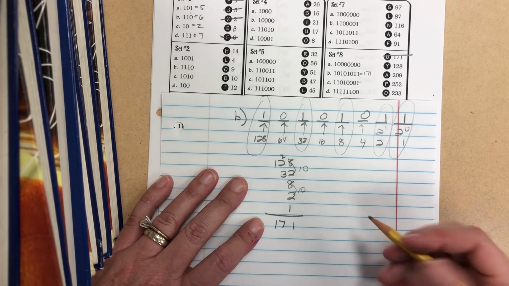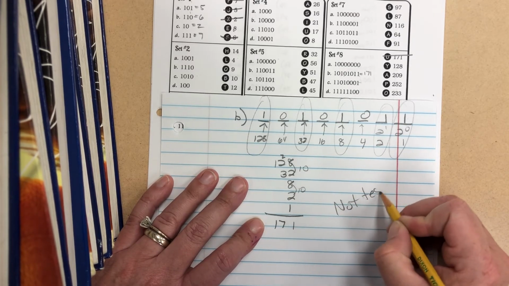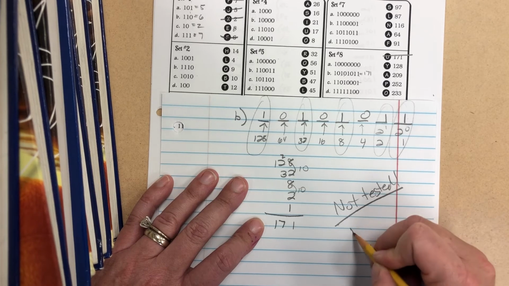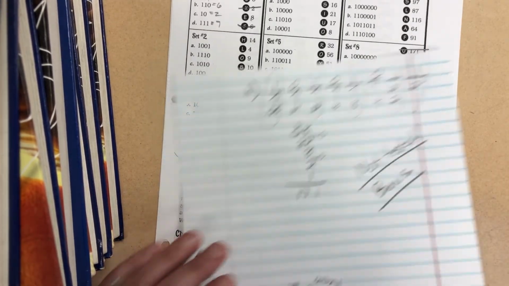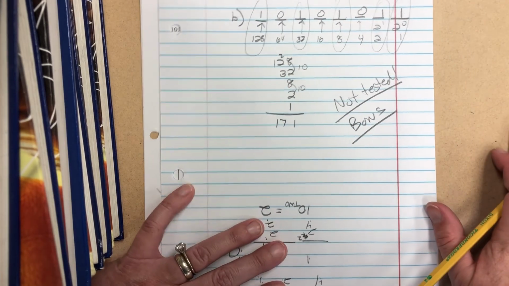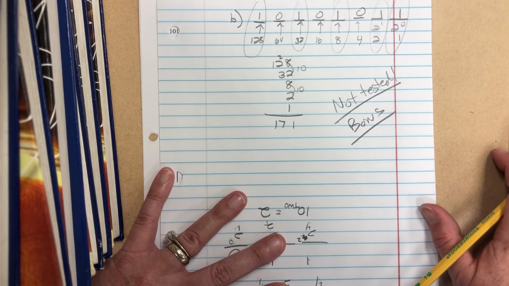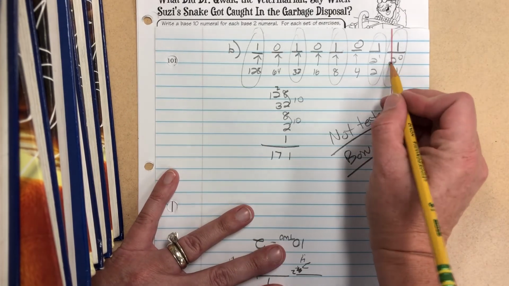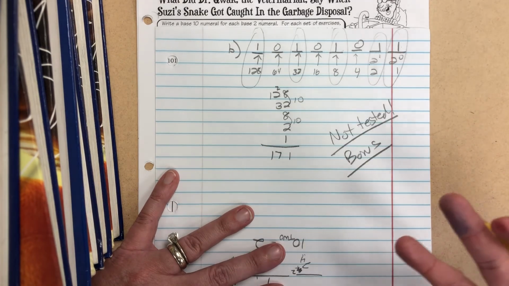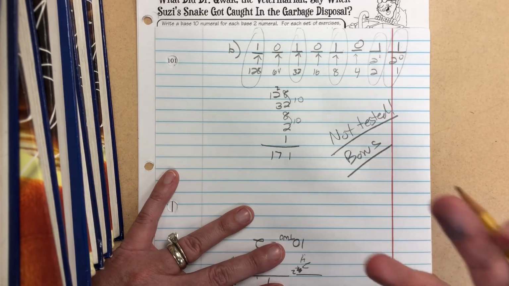Remember, this is not tested. There's going to be bonus questions on this, on the quizzes and tests. So it certainly can help your grade, but it can't hurt it. And if it takes time to get better at this, that's totally cool. Take your time. Don't stress out. The reason I love bases is it helps us to learn exponents really quickly to understand what they mean.